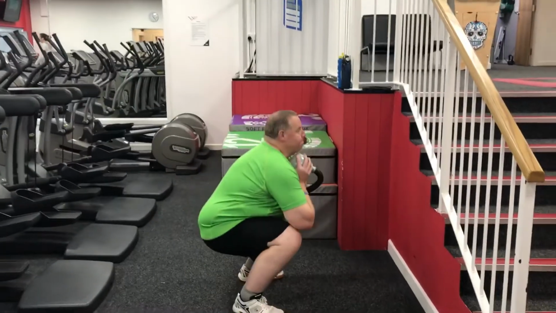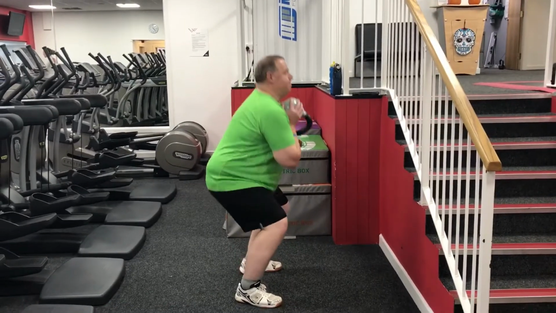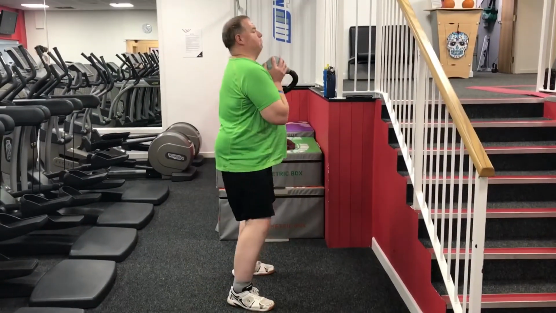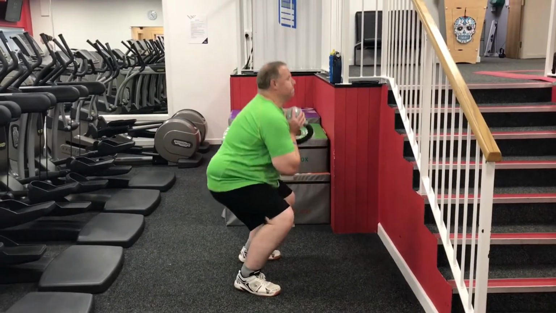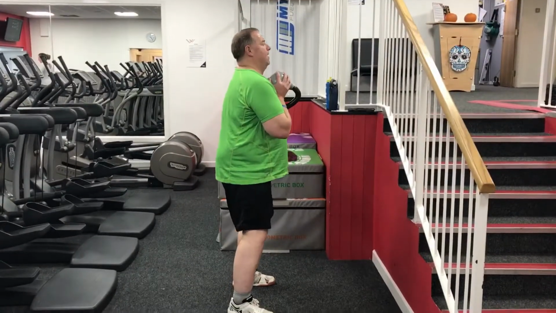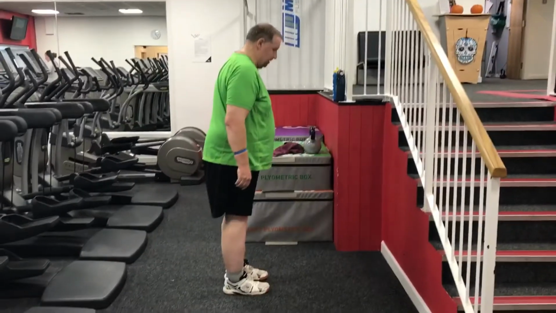So this first exercise is a goblet squat, and we're just using it to get as much force as we can through the muscles, getting the knees over the toes, stretching the calf muscles off, and using that weight to add a bit of a challenge, up his heart rate, and just get everything warmed up for later on.